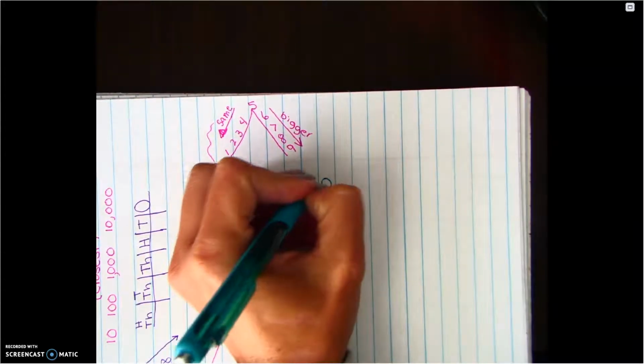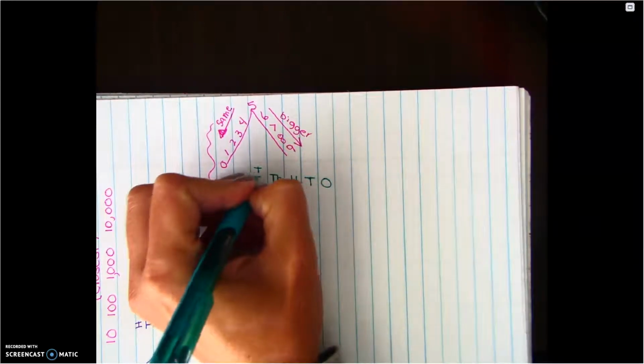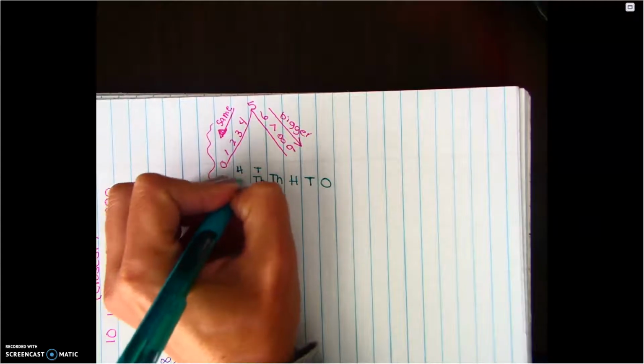So I can do my 0, 1, 2, 3, 4. The number stays the same. 5, 6, 7, 8, 9. The number gets bigger. So I'm going to put big or same. Whatever helps you remember, that's what I want you to do. So then I'm going to draw my first chart. So I'm going to do my 1s, my 10s, my 100s, my 1000s, my 10,000s, and my 100,000s.